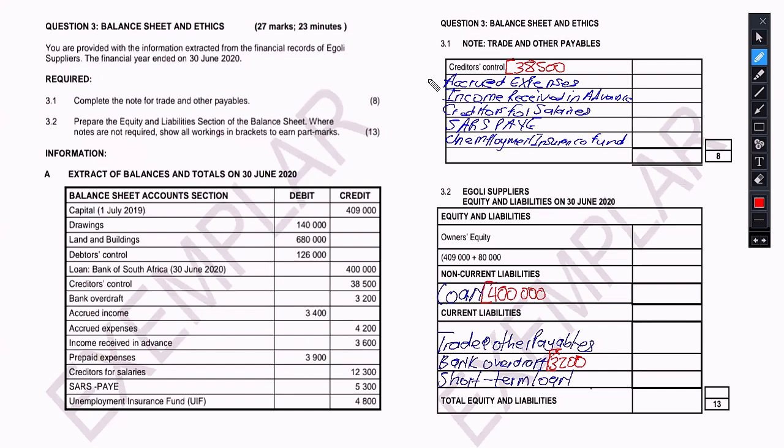Therefore, as indicated here, it was accrued expense. So now we have our accrued expense amounted to 4,200. So now here we will record our 4,200. Thereafter we have income received in advance, which is 3,600. So we have 3,600 as payable. Creditors for salaries, also known as net salary, was given as 12,300. So we have our 12,300 here.